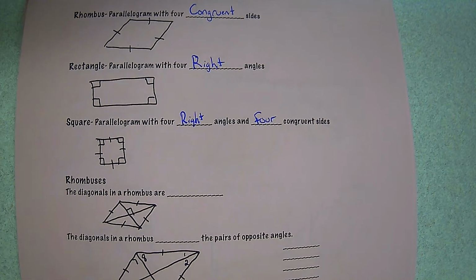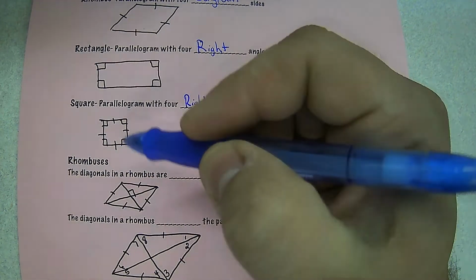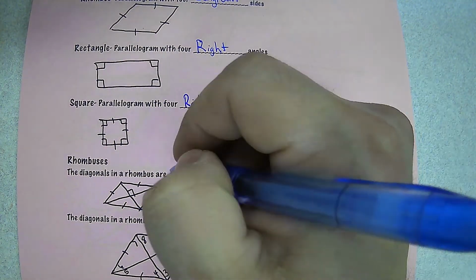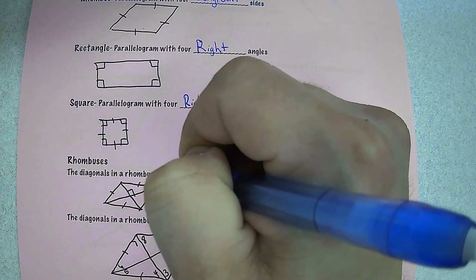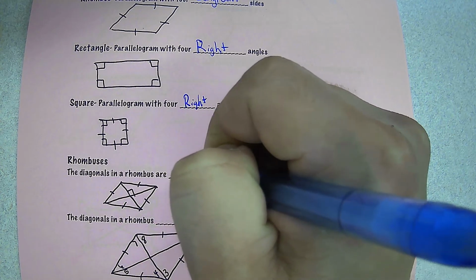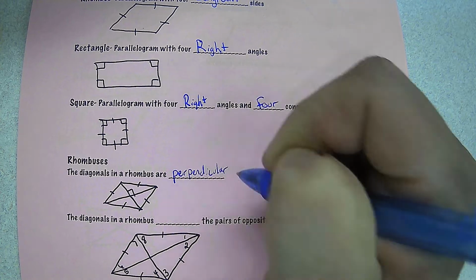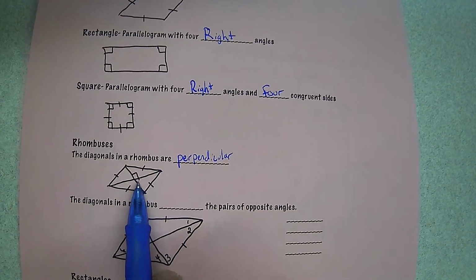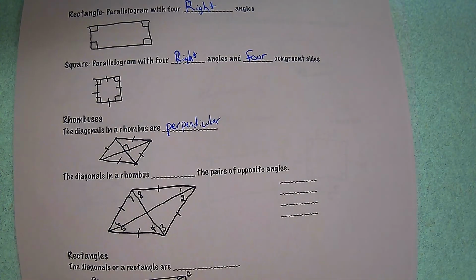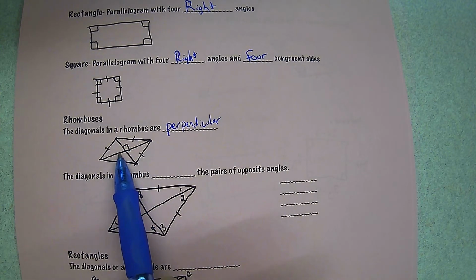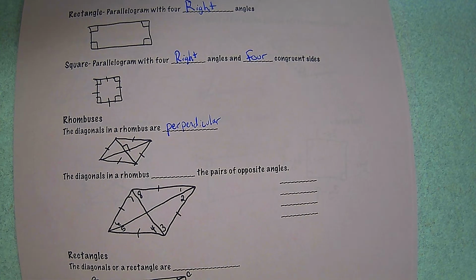Now rhombuses, the diagonals in them are actually perpendicular, meaning that they cross at a 90-degree angle. So in all rhombuses, those diagonals are going to cross at a 90-degree angle.